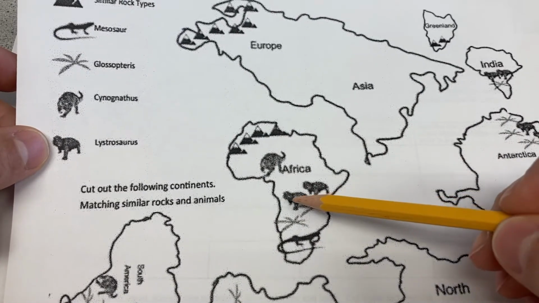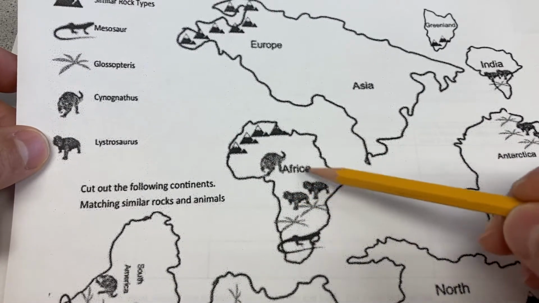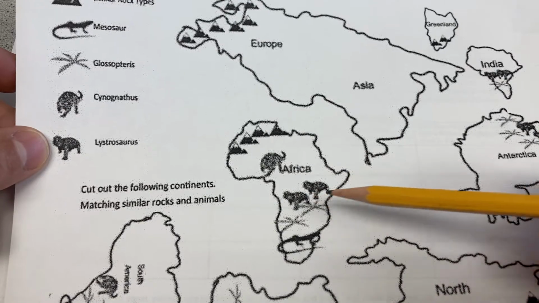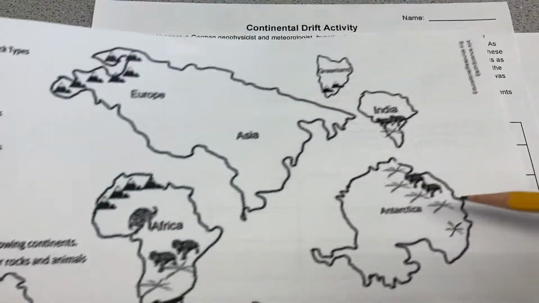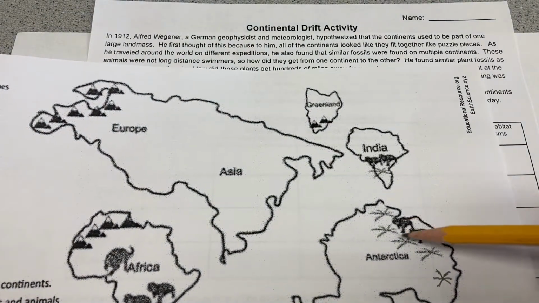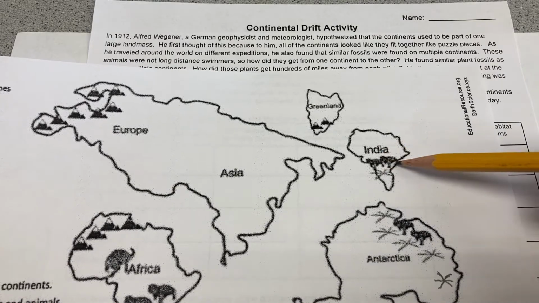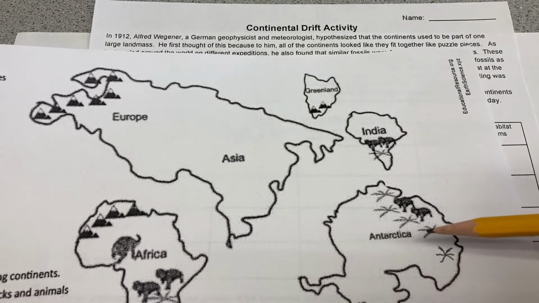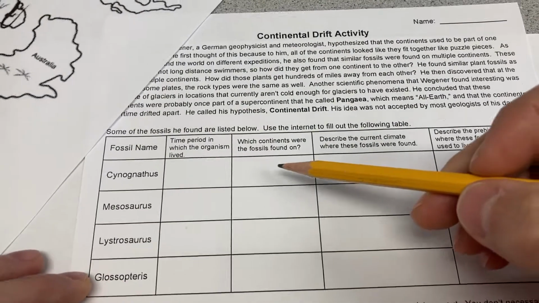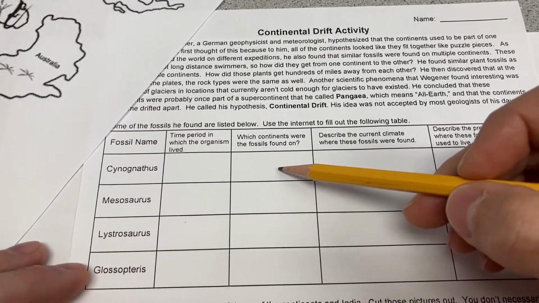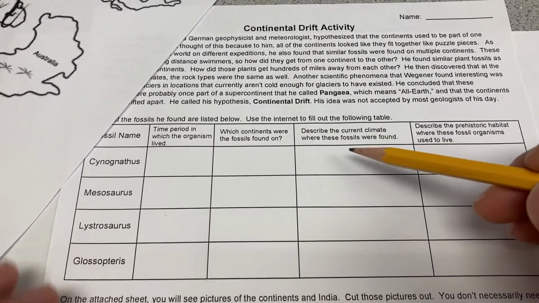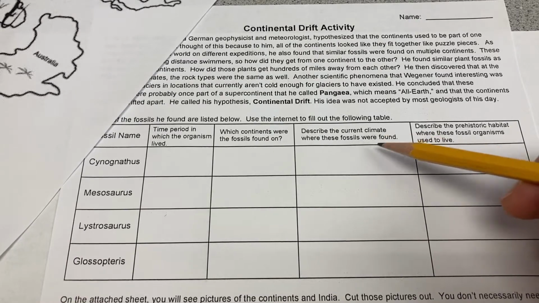So you're going to see here, you'd say, okay, well, it's in Africa, so you'd write down Africa there, and you'd look around. Where else do we have it? Oh, look, there's some over here. There's some over here. Okay, so you'd write these three continents down right here for which continents the fossils are currently found on today. Now, describe the current climate where these fossils were found.